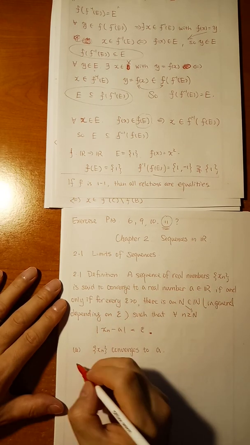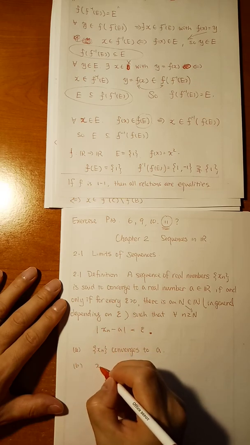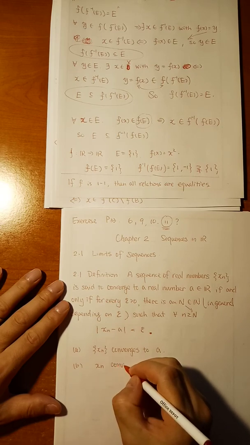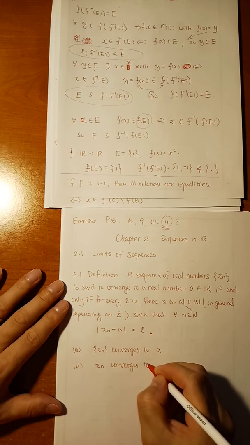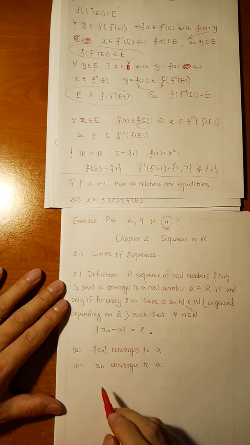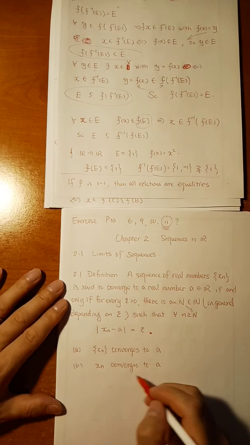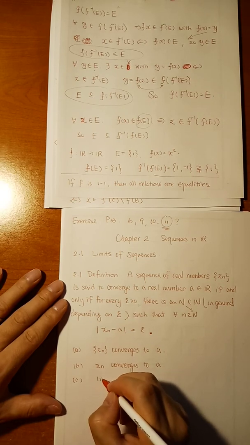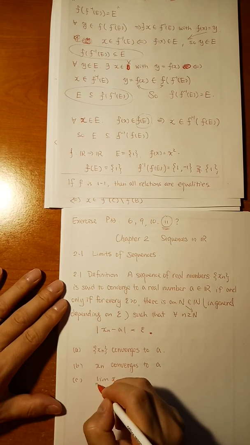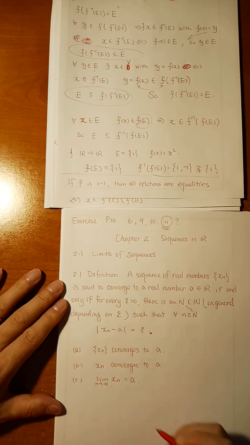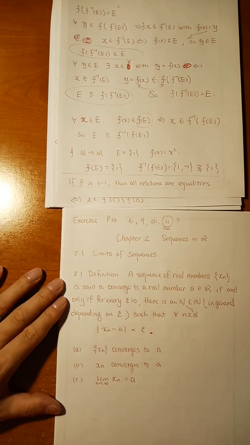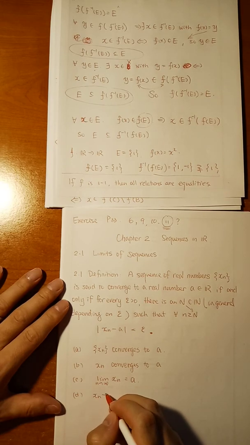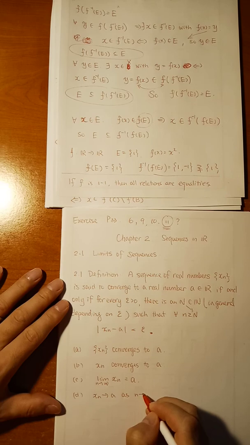Or we just ignore the word sequence and say xn converges to A. It still means the sequence converges to A. Or we write the limit of xn as n approaches infinity is equal to A. Or we write xn approaches A as n approaches infinity.